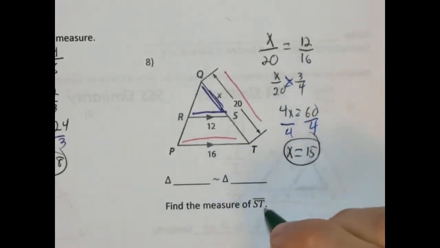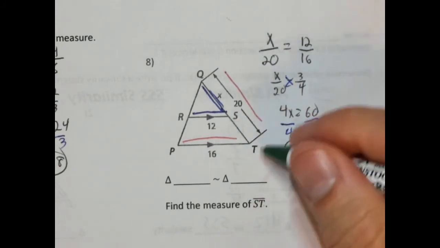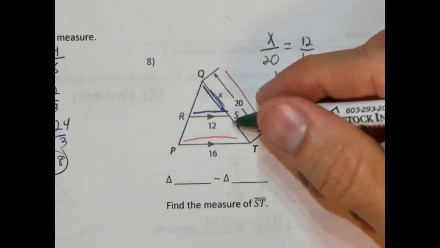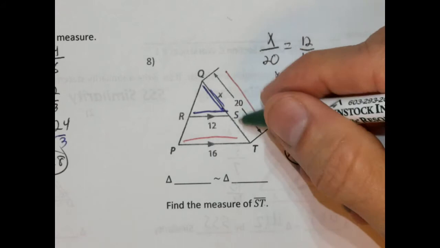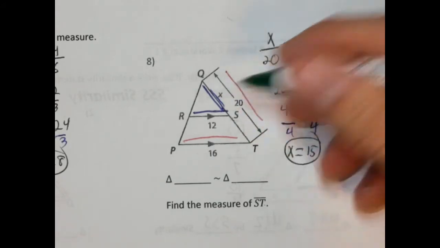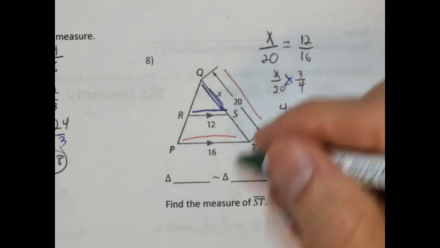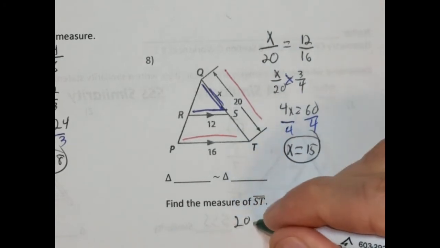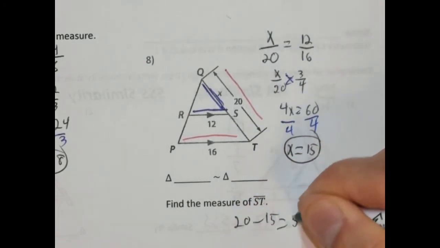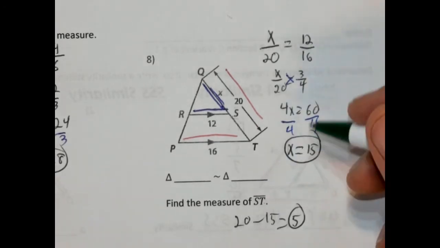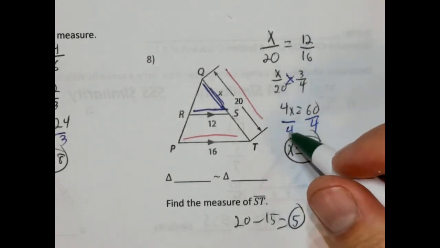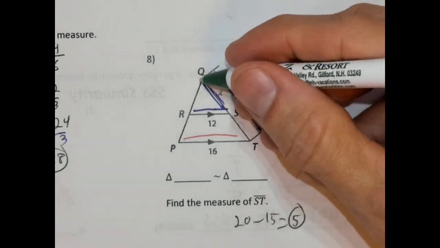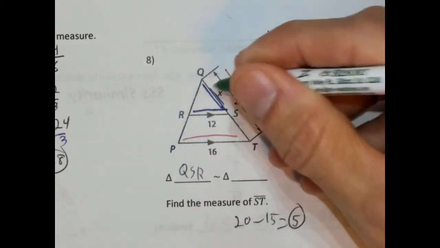Okay. And it's asking us for ST. Okay, so we have to be careful. It's not asking us for x, because x is actually QS. It's asking us for ST, which is the difference between 20 and x. Whatever x and this value adds up to is 20. So we're going to say 20 minus 15 equals 5. So ST is actually 5. And again, there's no units of measurement given to us. Okay, so that could be tricky if people just stop at x, which some folks might. And now we're going to write our similarity statement. So we're going to go small over big. So QSR and then QTP.